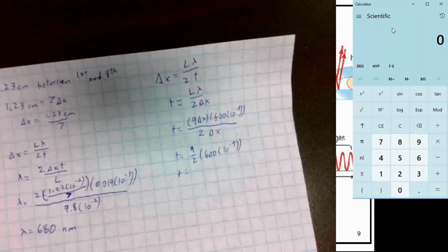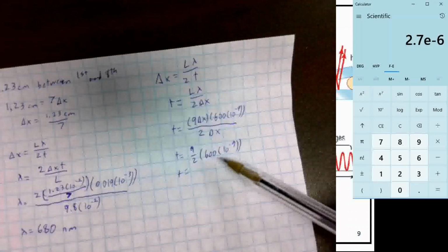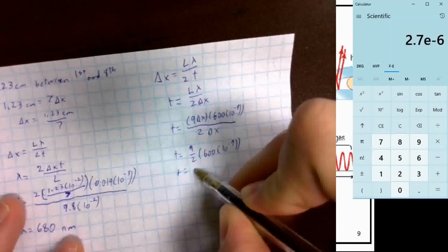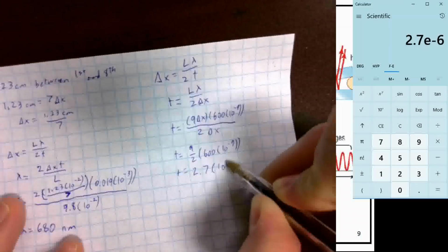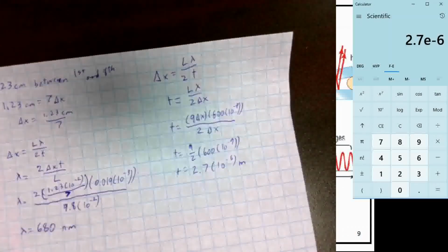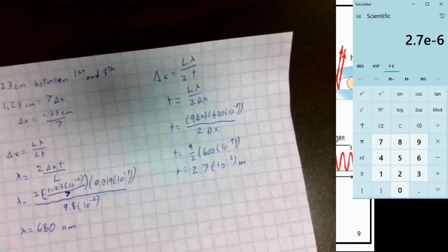So putting this in the calculator, 9 divided by 2 times 600 times 10 to the power of negative 9 gets me to 2.7 times 10 to the negative 6. So I have to treat the 600 as two significant digits because that's what we do in this course. That's our minimum. So 2.7 times 10 to the negative 6 meters is my thickness of the human hair.